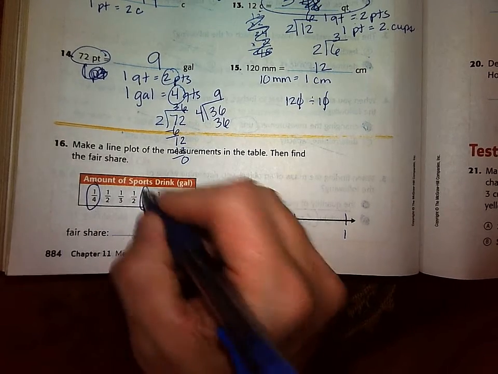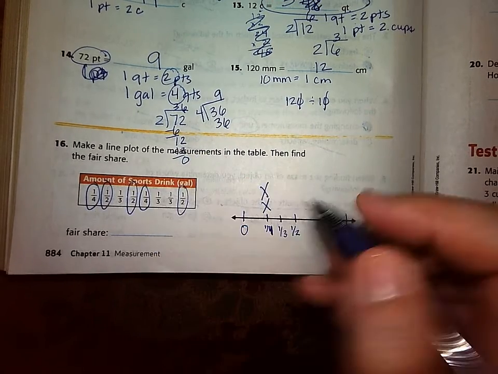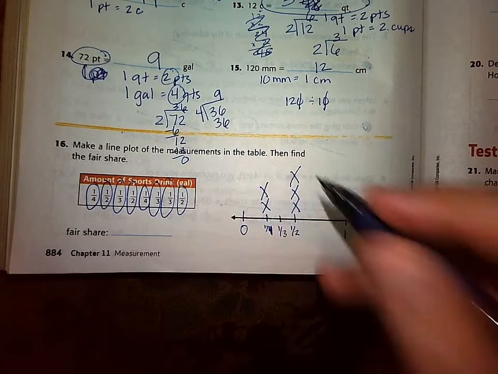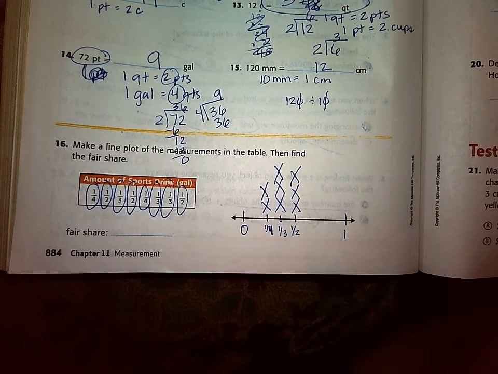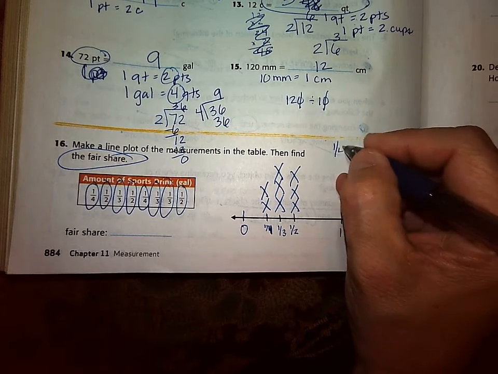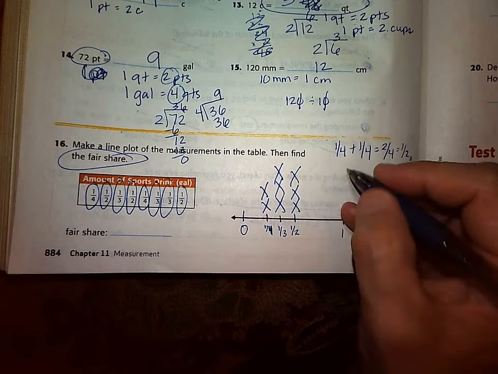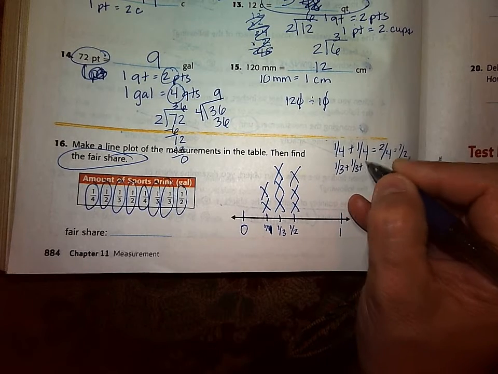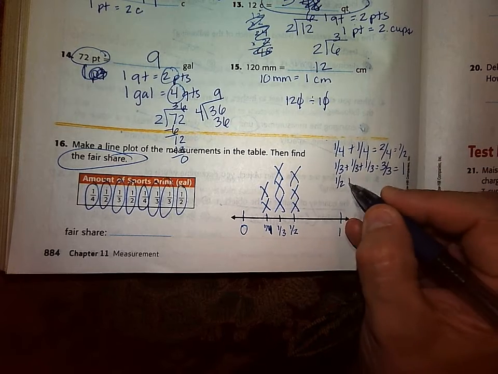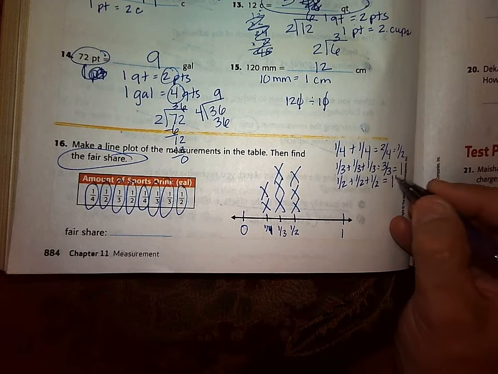I've got 1/4. I've got 2 of those. 1/2. I've got 1, 2, 3 of those. And then 1/3, I've got 1, 2, 3. Now, to find the fair share, we have to add them all up. So we have a fourth plus a fourth, which is 2/4 or 1/2. I have a third plus a third plus a third, or a third times 3, which is 3/3 or 1. And then a half plus a half plus a half, which is 3/2 or 1 and 1/2.